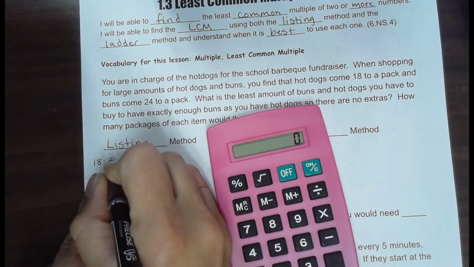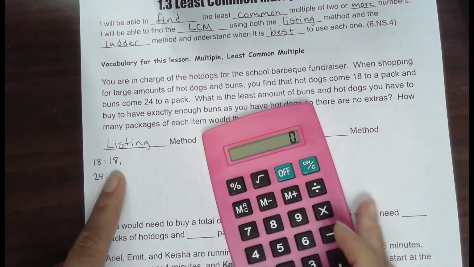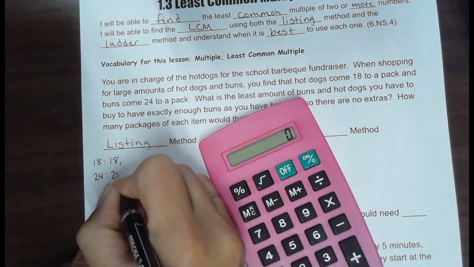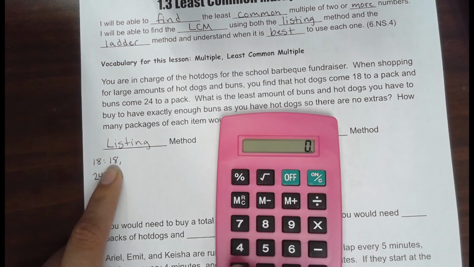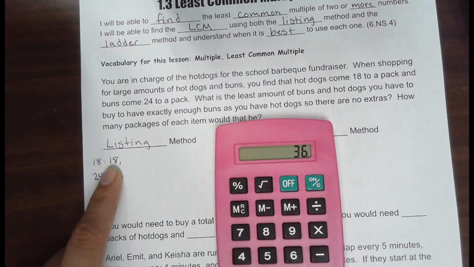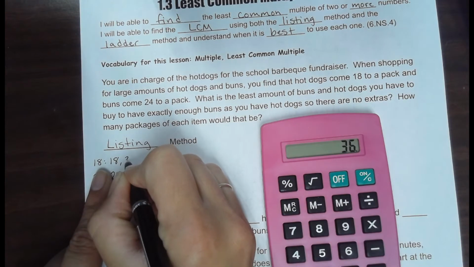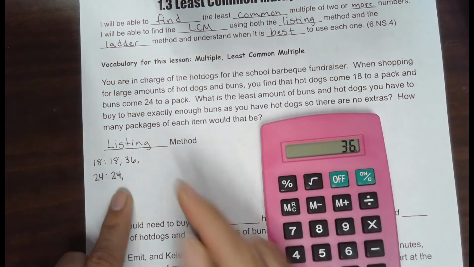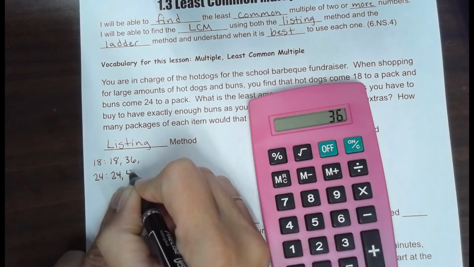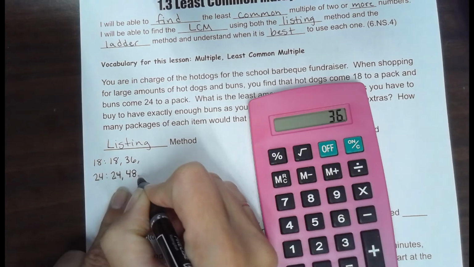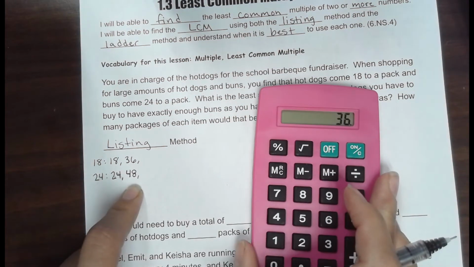Well, the first one's easy, 18. First one of 24 is easy, 24, right? Okay, so the next multiple of 18, 18 times 2, 36. 24 times 2, most of you I think know that one in your head, 48. But you can use a calculator.